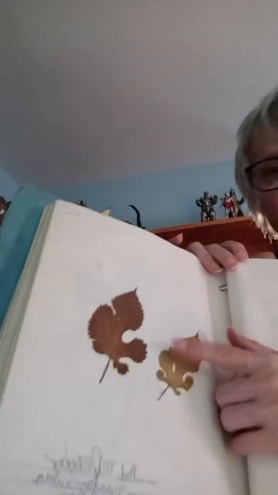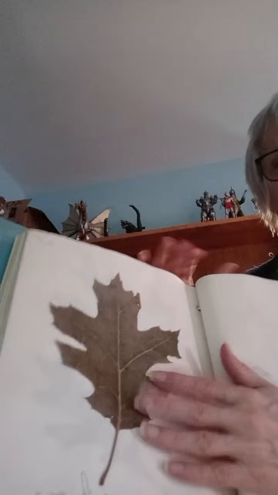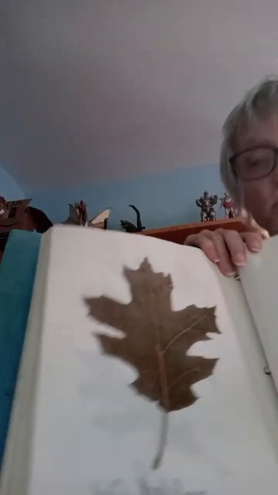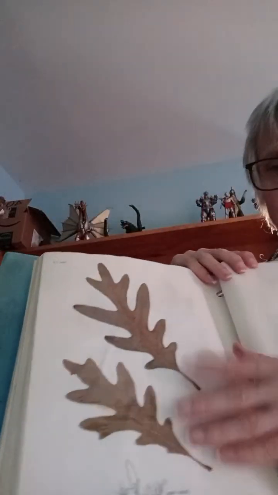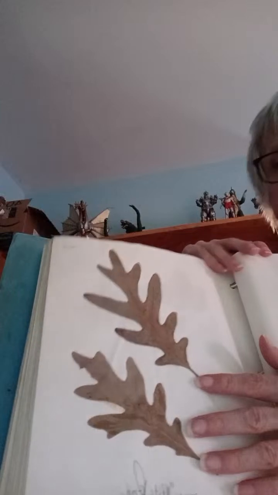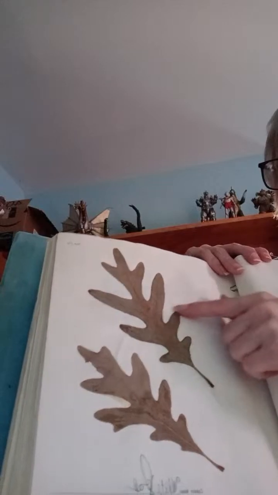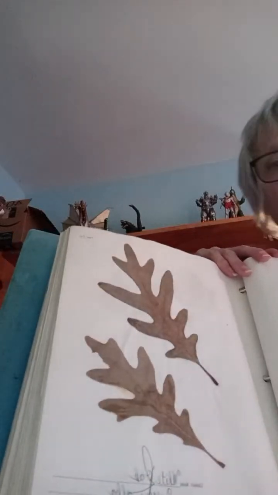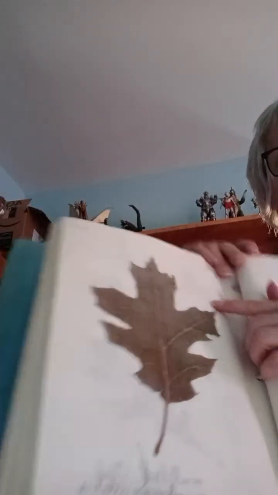Mulberries, of course, have that nice fruit that we eat. Black oaks, you can eat the acorns, but you have to prepare them accordingly. White oaks are a little bit easier to use. You can tell a white oak because they have rounded lobes, whereas black oaks and their kin have points on their lobes.